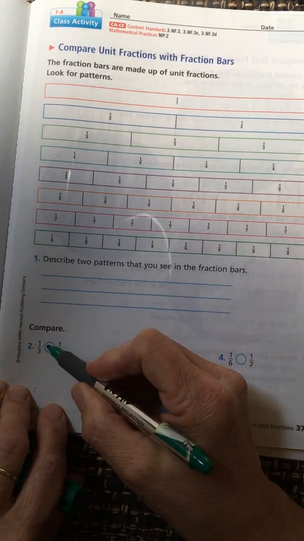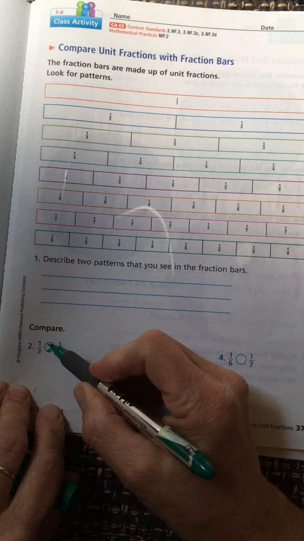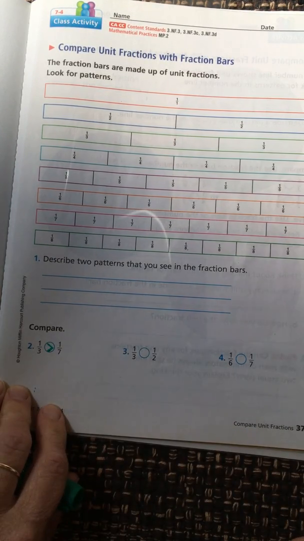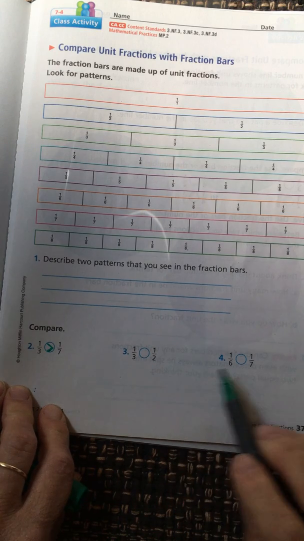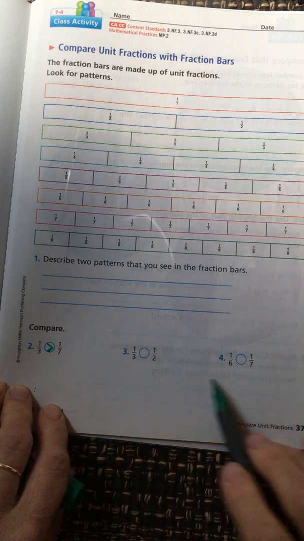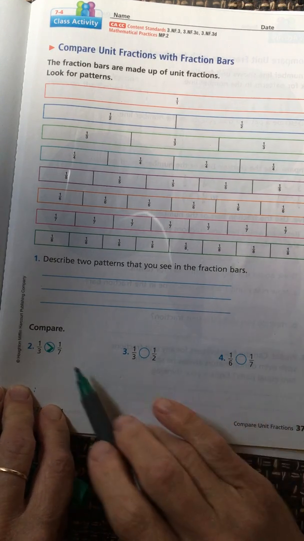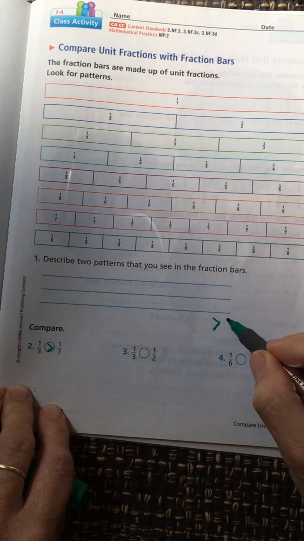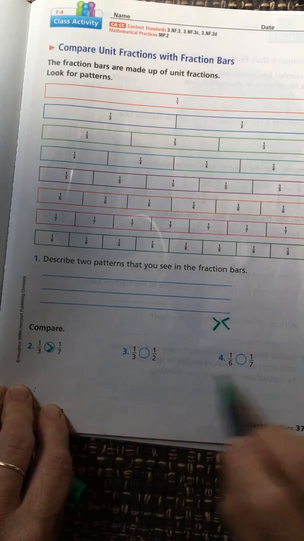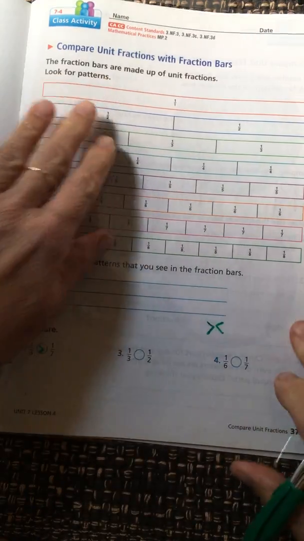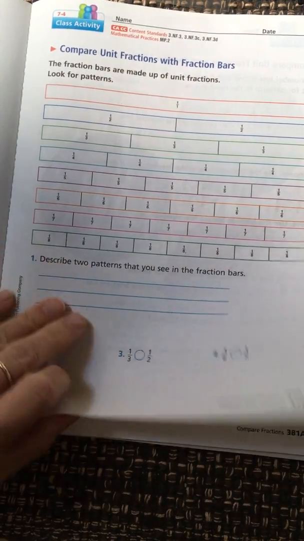And use the greater than sign. Remember, the alligator's hungry. He wants to eat the bigger piece of candy bar. If you find any that are equal, you will put an equal sign. But otherwise, use the greater than, less than symbols to compare these fractions and use the illustration.